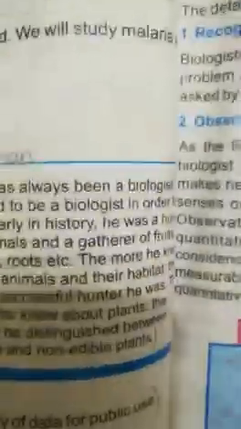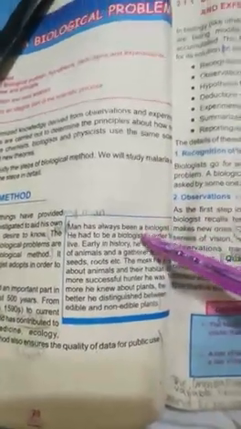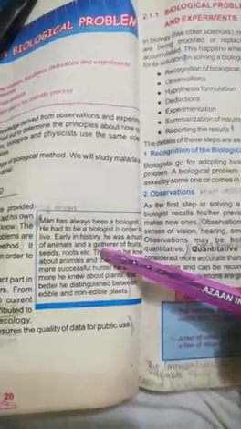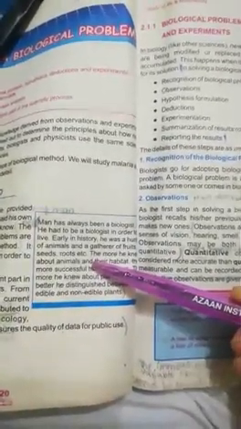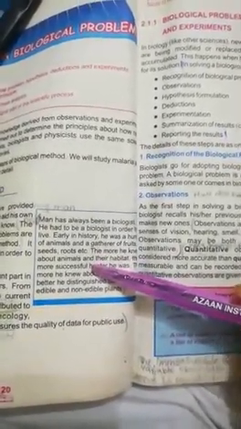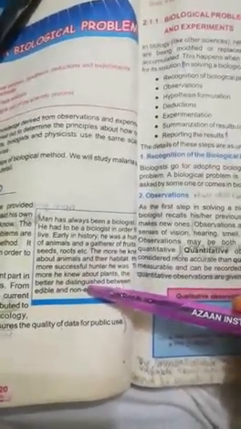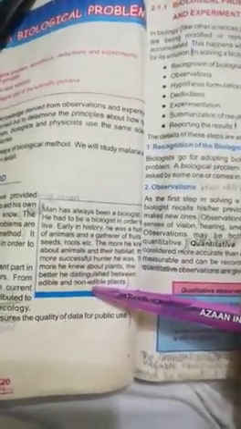So there is a block here. You have to learn this block also. Man has always been a biologist. He had to be a biologist in order to live. Early in history, he was a hunter of animals and a gatherer of fruits, seeds and roots, etc. The more he knew about animals and their habitat, the more successful a hunter he was. The more he knew about plants, the better he distinguished between edible and non-edible plants.